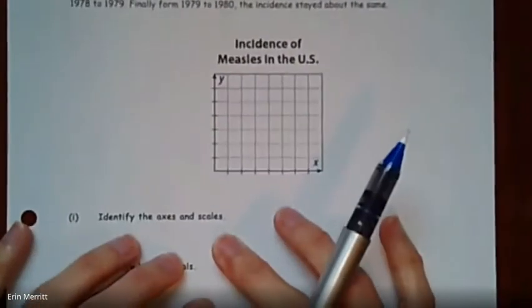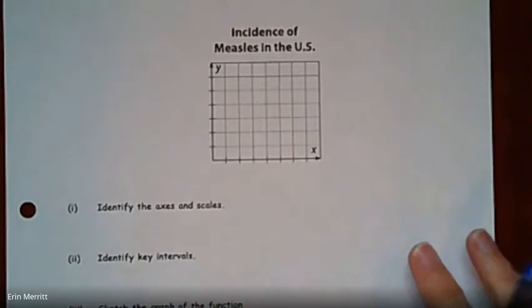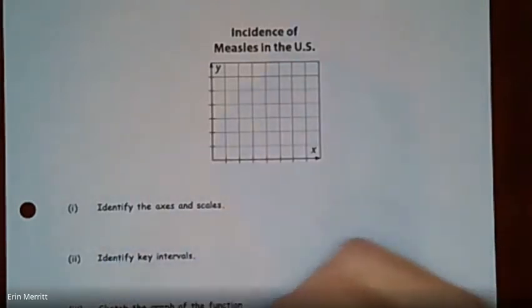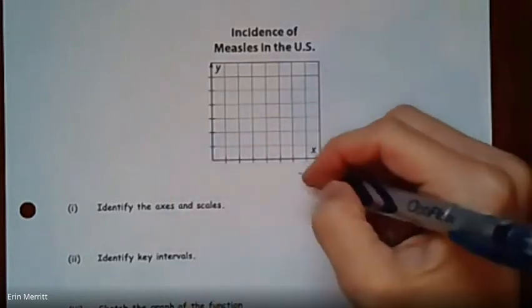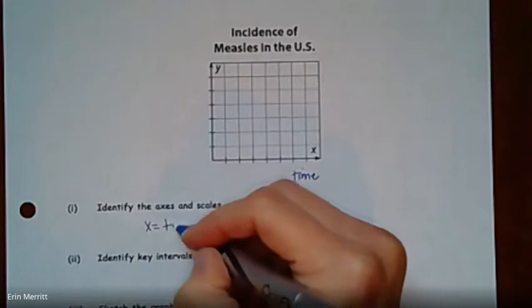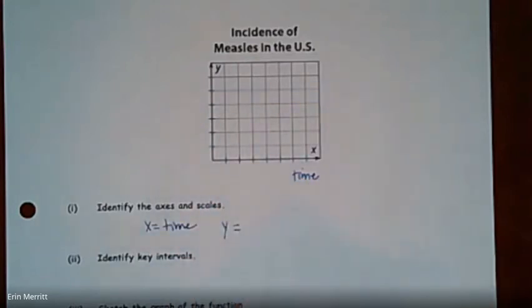So let me come down here because the first question says, identify the axes and the scales. Okay. Well, anytime time is involved, that's almost always going to be your x-axis, your independent axis. So time down here. And then the vertical, the y, right? That's going to be the number of cases.